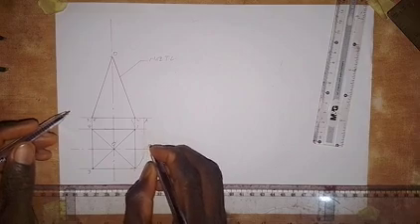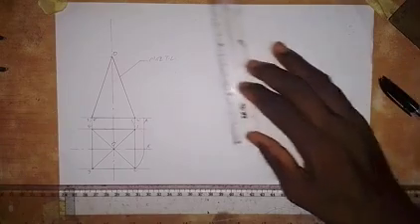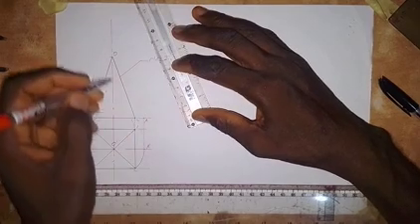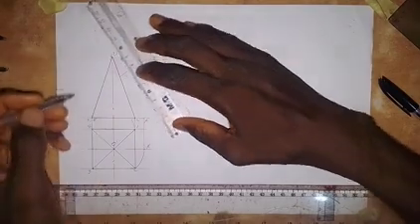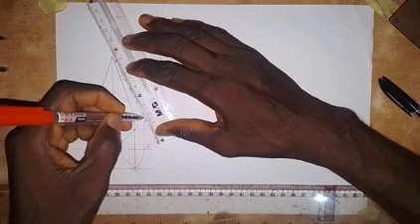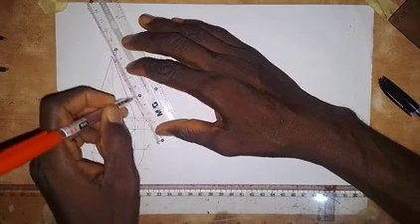A prime. Now we join this point A on the horizontal together with point O here. So this is what I mean. It goes like this to the apex of the pyramid.